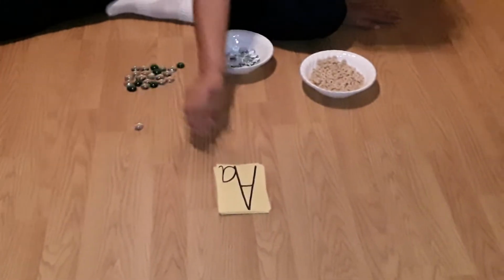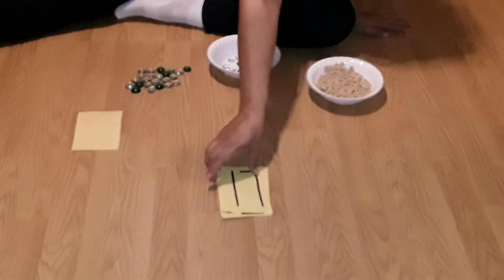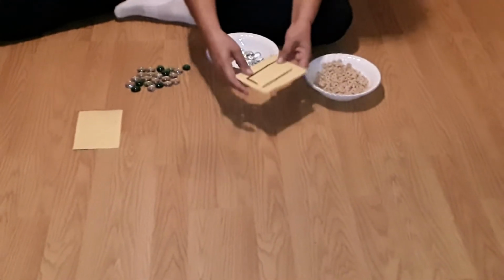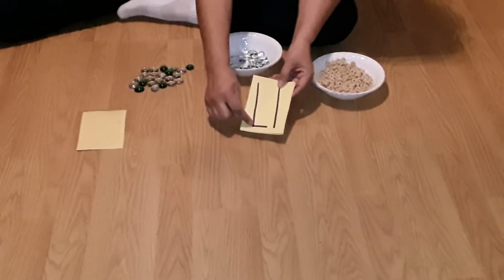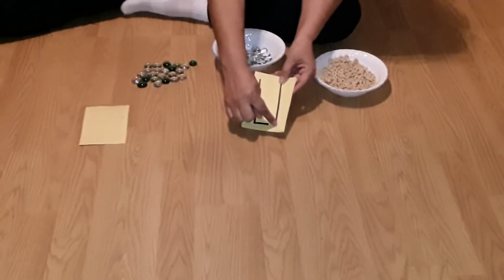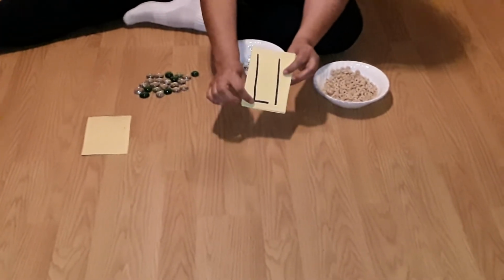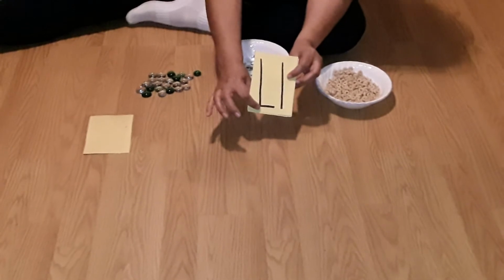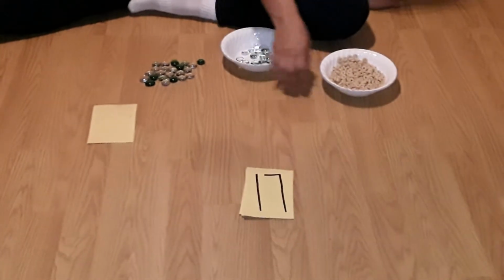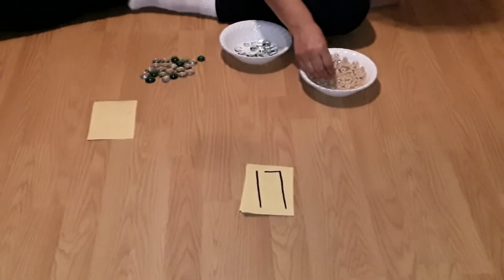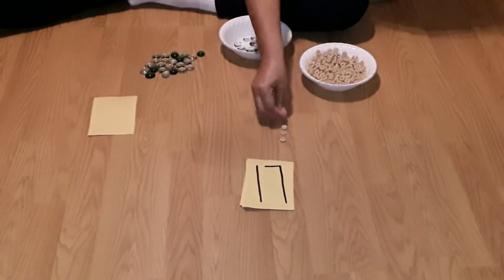So for my next letter, since it's in random order, it's the letter L. I would have my student or my child identify the letter and say uppercase L, lowercase l, and again say the sound, lion, lion. And then I would have them build it. This time I'm going to use my Cheerios so that you can see that different things work. And with the uppercase L, you're going to start again.